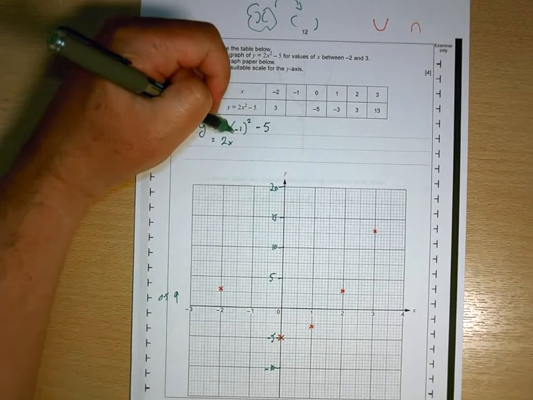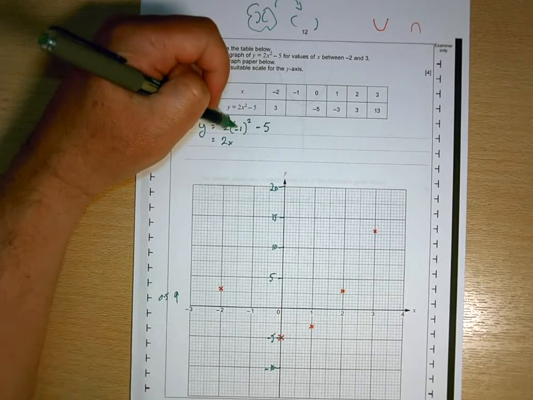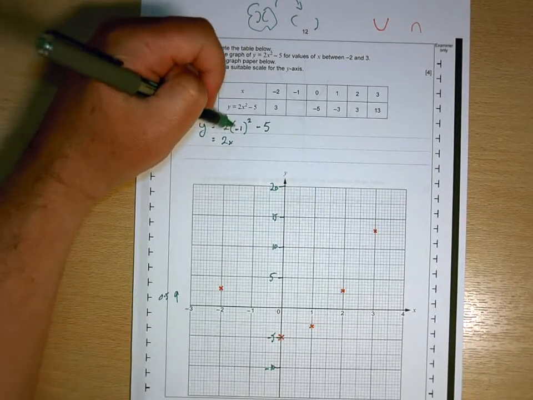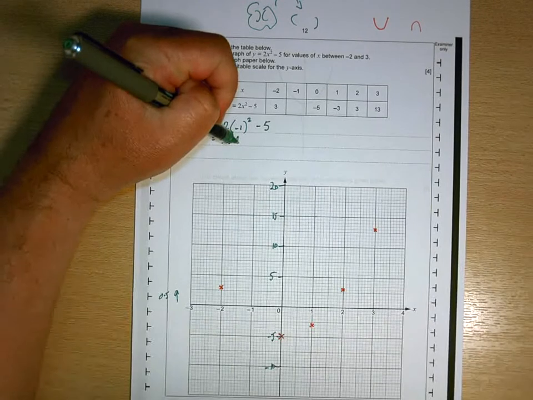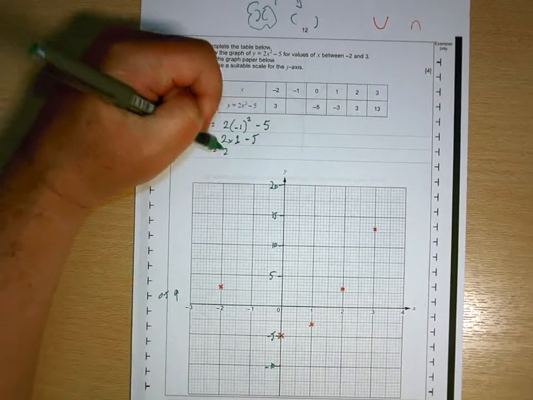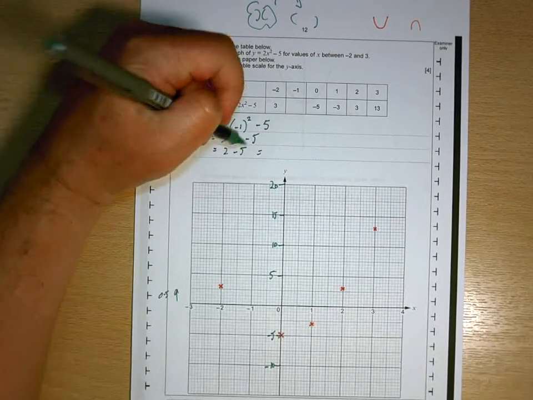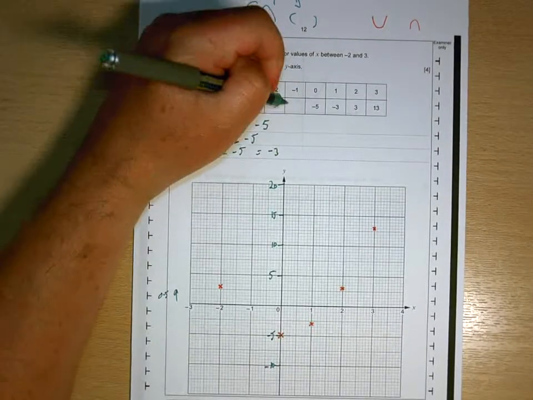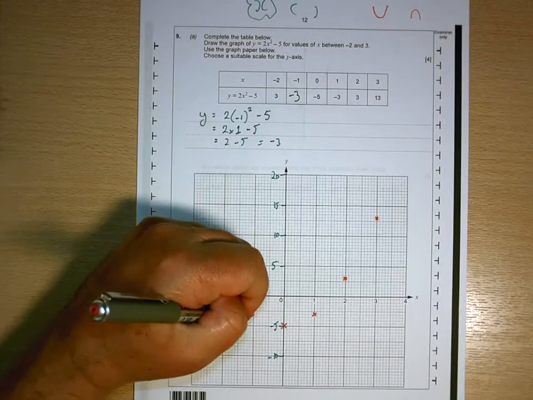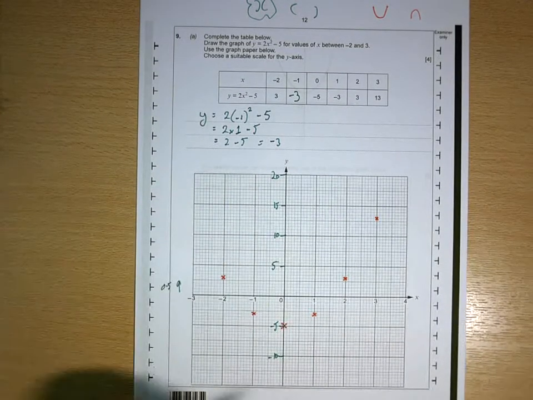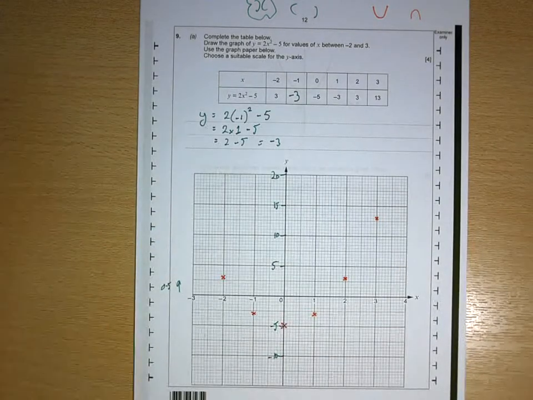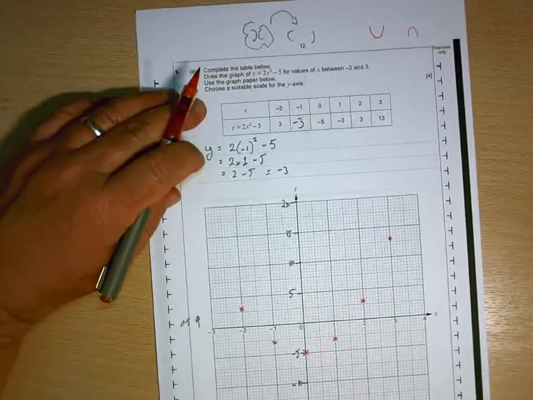Now when you square a negative number, 1 times 1 is 1, minus times a minus, negative times a negative, signs are the same, the answer becomes positive. So that becomes +1. 2 ones are 2, take away 5, 2 take away 5, -3. Which is what we were anticipating through the path of that curve. So all my points are clearly marked.